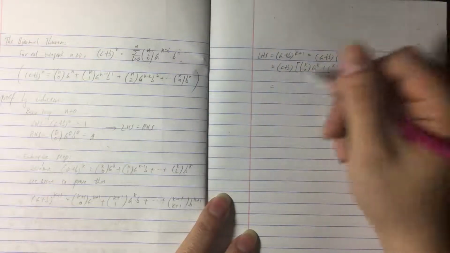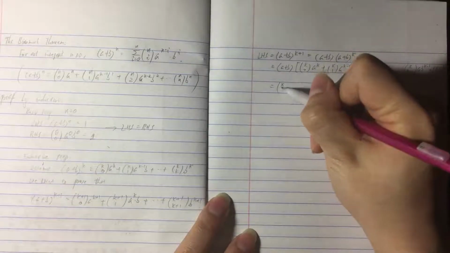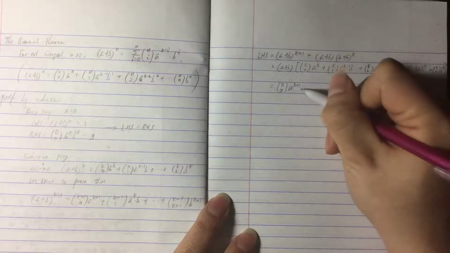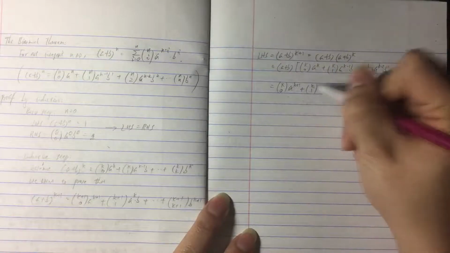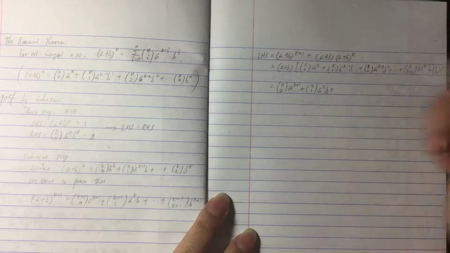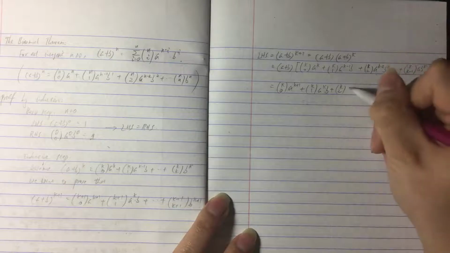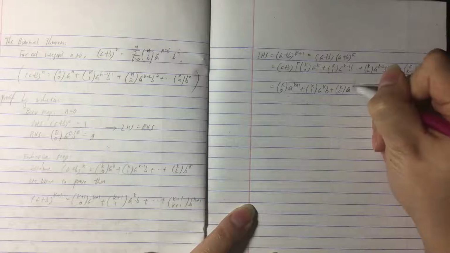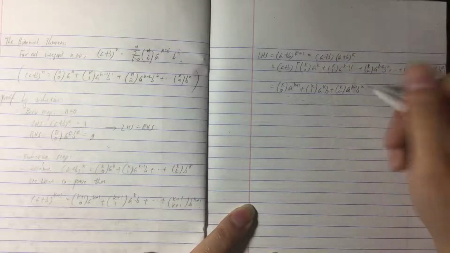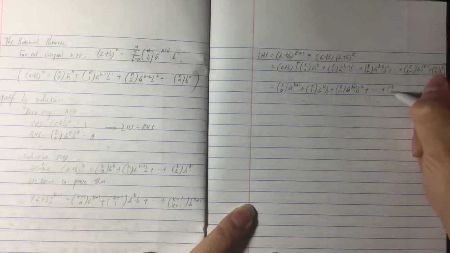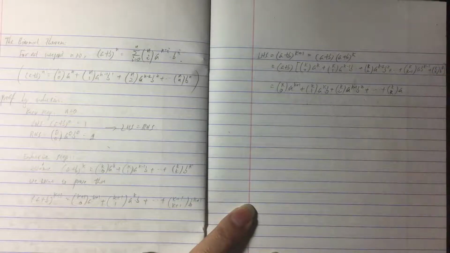Let me distribute a first. If I distribute a, I have k choose 0 a to the power k plus 1, k choose 1 a to the power k times b, k choose 2 a to the power of k minus 1 b squared. The last term will be k choose k a times b to the power k.